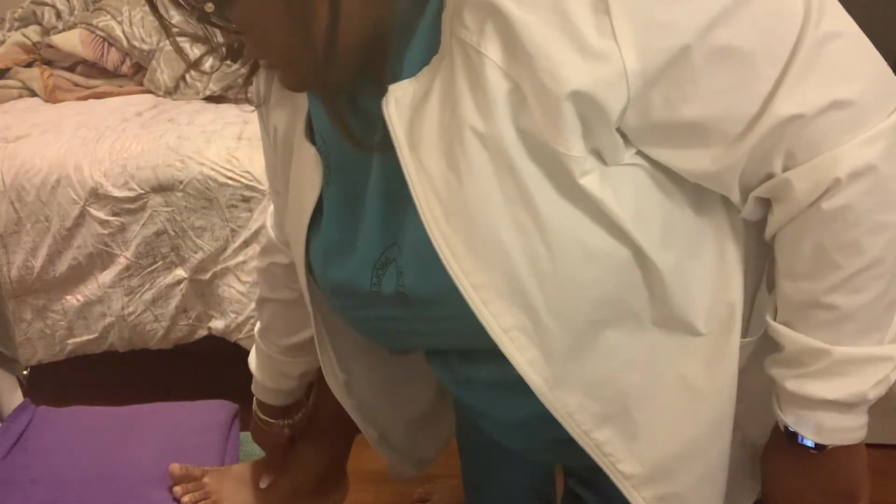Okay, and I'm going to check it on his other foot. Yeah, thank you. Good. And they were 3+, bilaterally 3+. And now I'm going to check the dorsalis pedis, which is at the top of his foot. There we go. Let me check the other foot. And they are also 3+. They are 3+, and they are equal bilaterally.